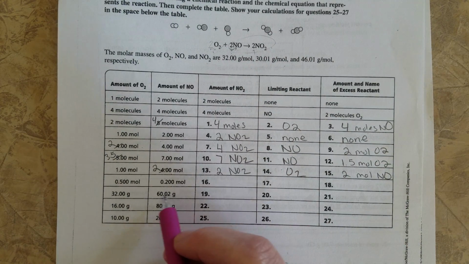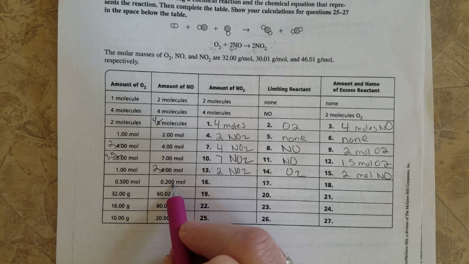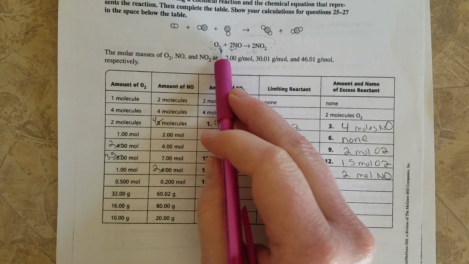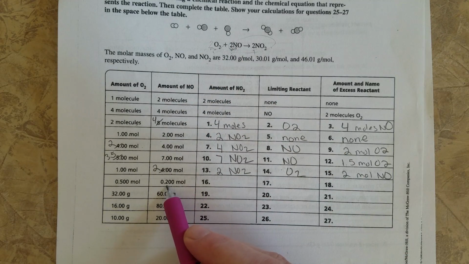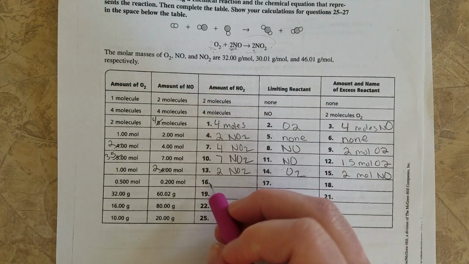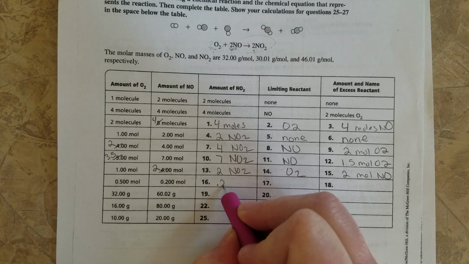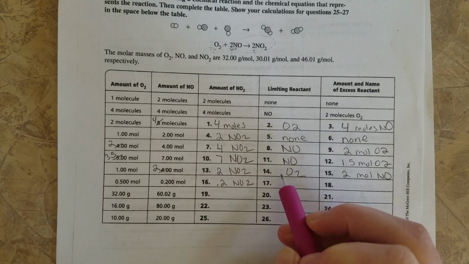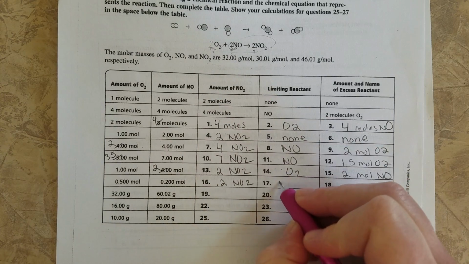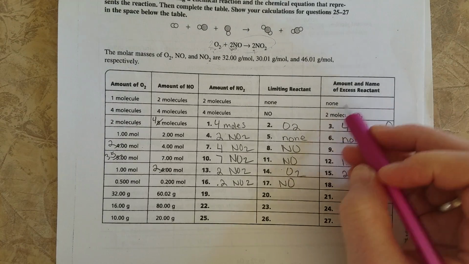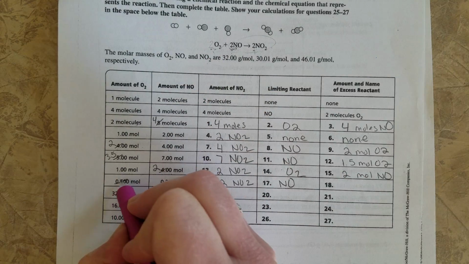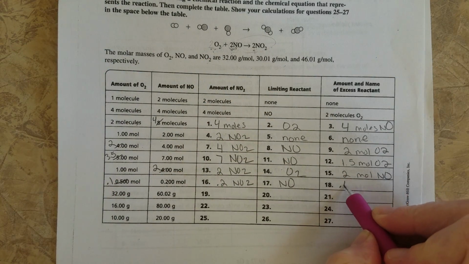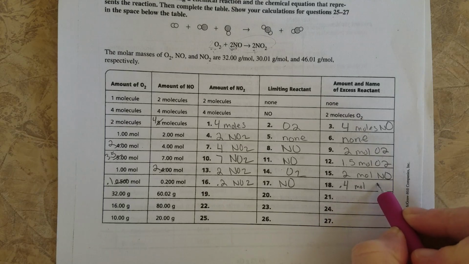We're doing well. All right, 0.5 and 0.2. So 0.5 would mean that we would only have 1 of those, but we have less than that. We have 0.2, so it means we're dividing by 10. If we're dividing by 10, we would have the same amount of that, so we'd still have 0.2 NO2. The limiting reactant is our NO. And the amount in excess: if we're dividing by 10 and we have 1, we should have 0.1. So when we subtract those, we would have 0.4 moles of O2.